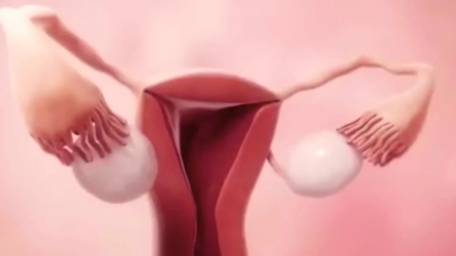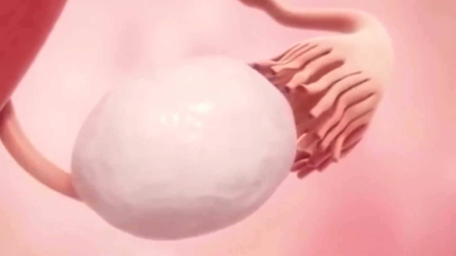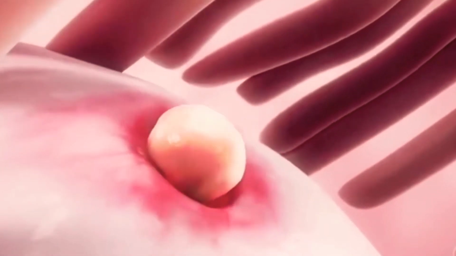Okay, so for you to understand how to calculate your ovulation very well, you have to understand what ovulation really is. What happens when a woman is ovulating? Well, this is where an egg gets released from one of your ovaries into your fallopian tube. When that egg is inside that tube, it gets ready for fertilization.